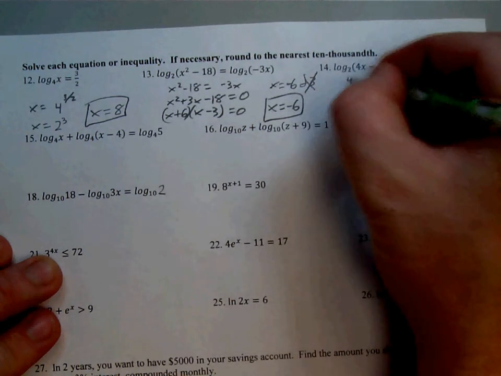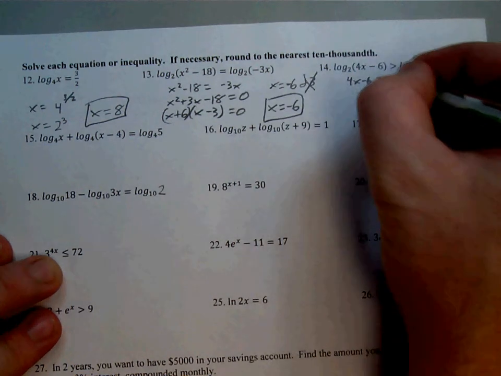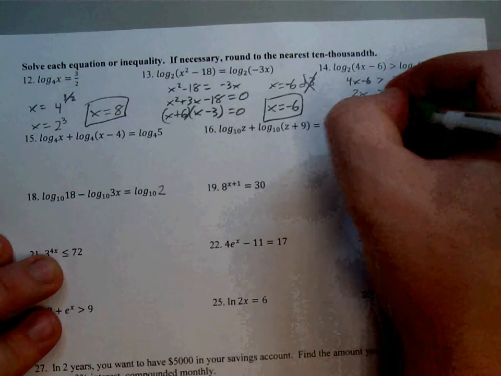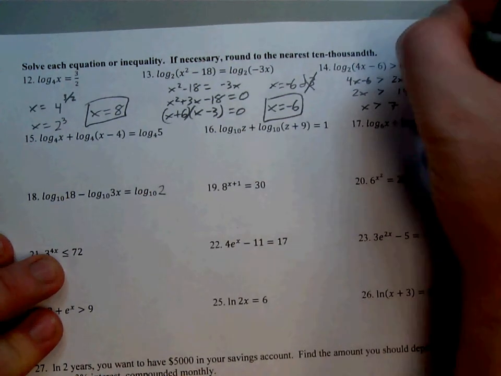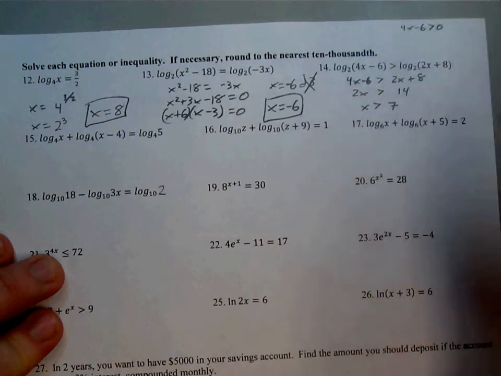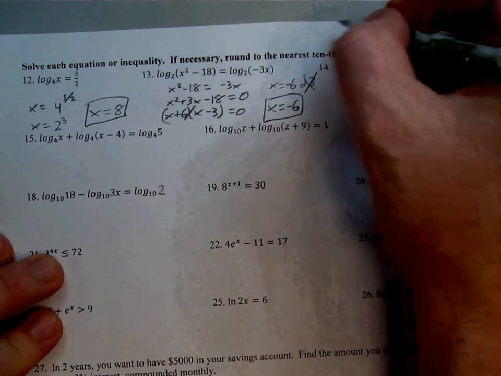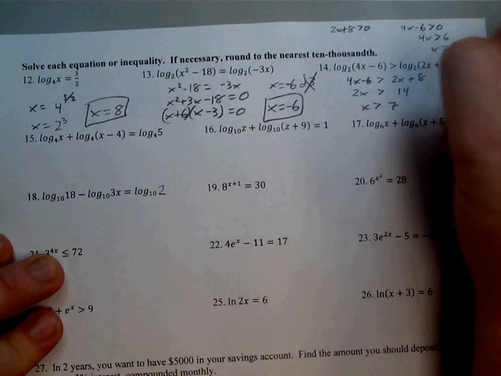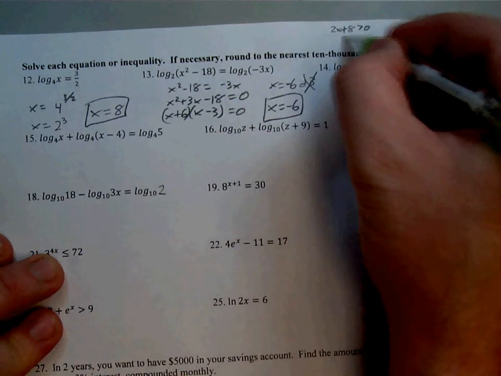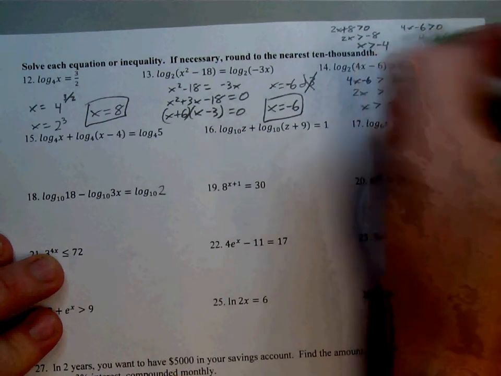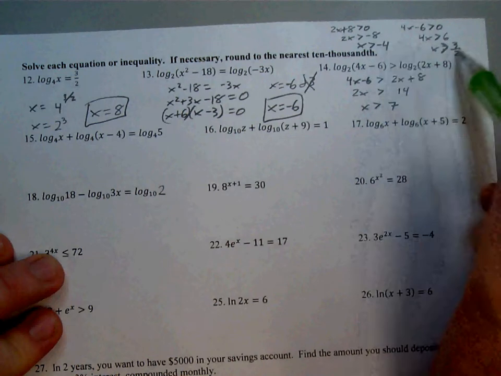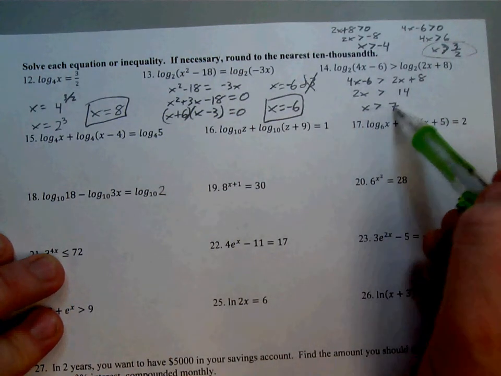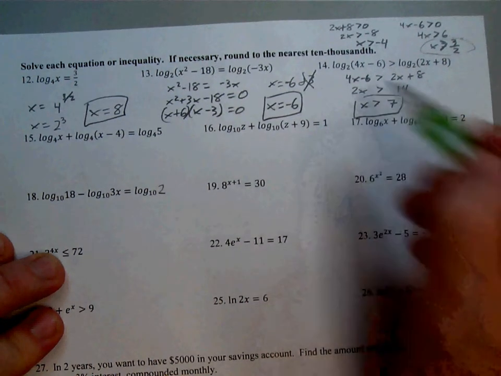Here I can drop the logs. We're going to have to be careful since it's an inequality, we'll have to check the domains. But I already started with this, let's continue. Subtract the 2x, add the 6, divide by 2, so x is greater than 7. Let's check and see what our domains were. We know that the 4x minus 6 had to be positive. And we also know that the 2x plus 8 has to be positive. So let's consider both of those things. So 4x is greater than 6, so x is greater than 3 halves. I don't know why I wrote equals greater than 3 halves. And over here, 2x is greater than negative 8, so x has to be greater than negative 4. So in order for both of those conditions to be met, it has to be greater than both negative 4 and 3 halves, so greater than 3 halves. And then does x fit into that? Yes, if x is greater than 7, that does fit into the greater than 3 halves. So that works.